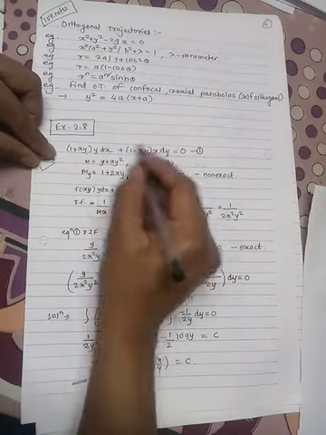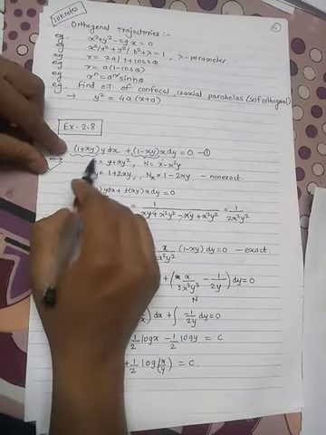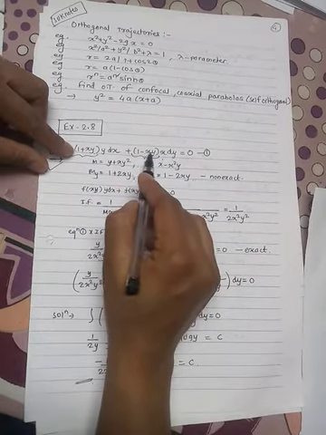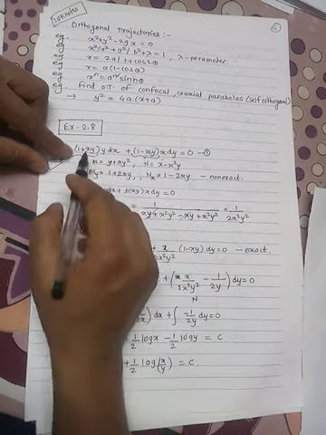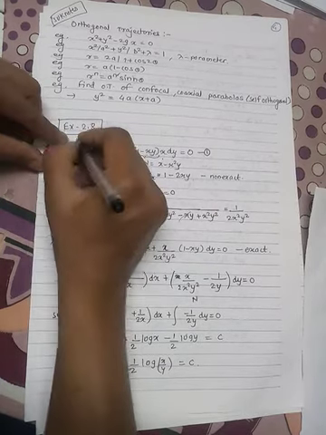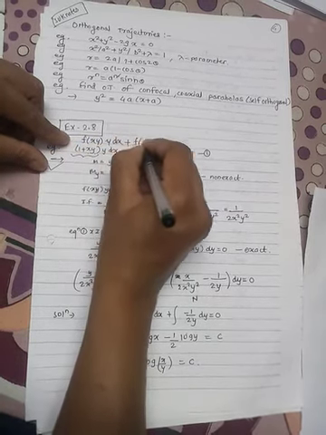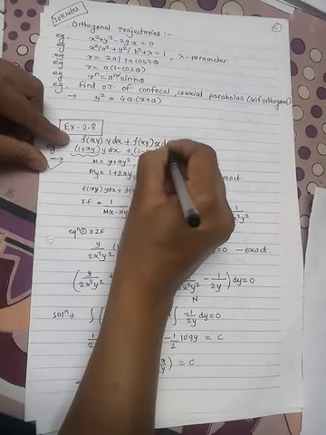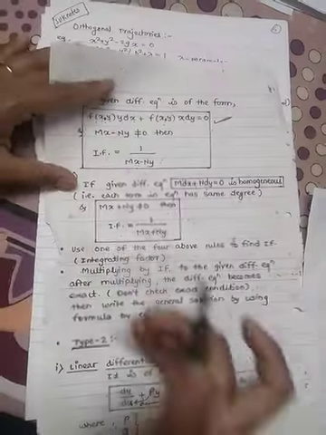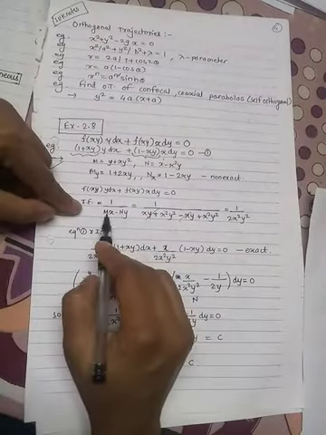y dx + x dy, and in the remaining bracket the term contains xy terms, the product of x and y. Hence this is f(xy) y dx + f(xy) x dy = 0. So what is the formula for finding the integrating factor? IF equals 1 upon (Mx - Ny). So IF equals 1 upon (Mx - Ny).